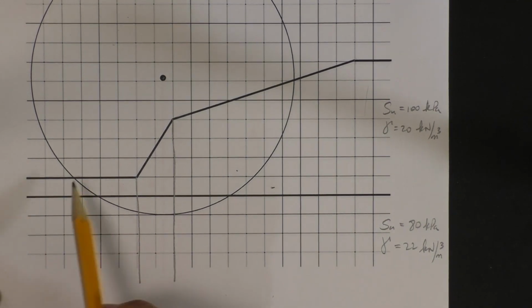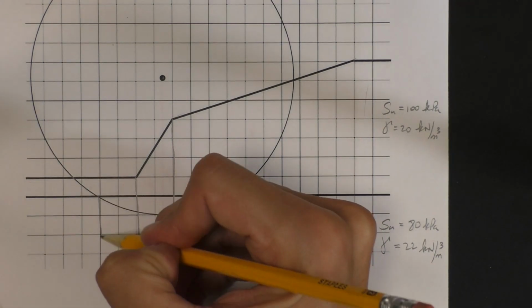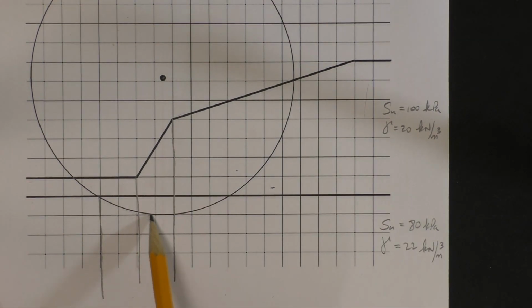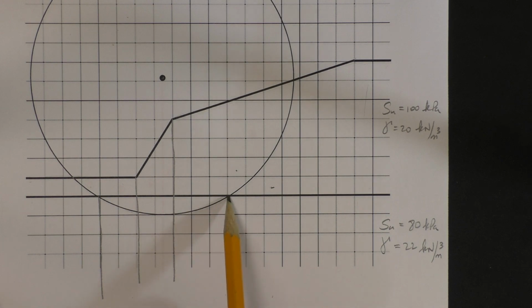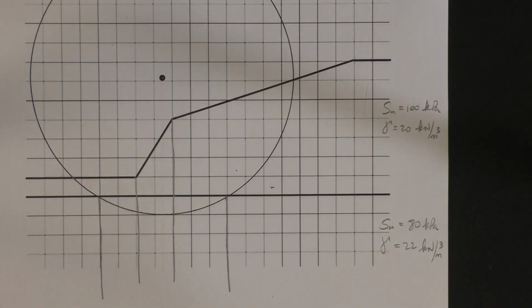The next step is to take our pencil again and walk along the failure surface. Every time we see a change from one layer to another, we draw a vertical line. So we keep going. Right here, there's a change, right? From layer 1 to layer 2. So we draw a vertical line. Keep going, we keep going. We're in layer 2, we're in layer 2. Right here, we switch from being in layer 2 to layer 1. Therefore, right here, there's a vertical line.